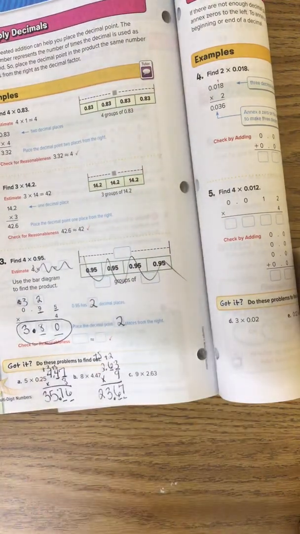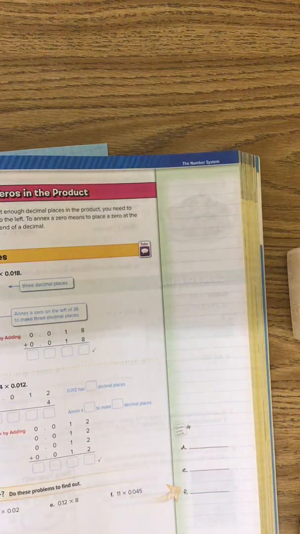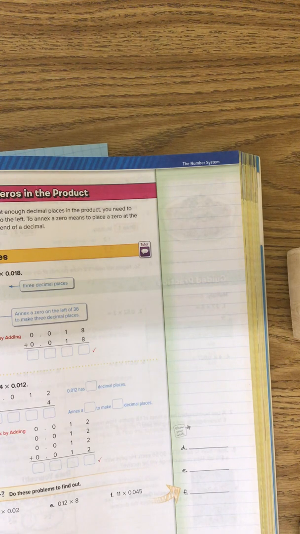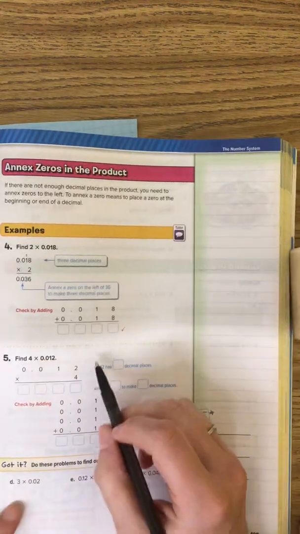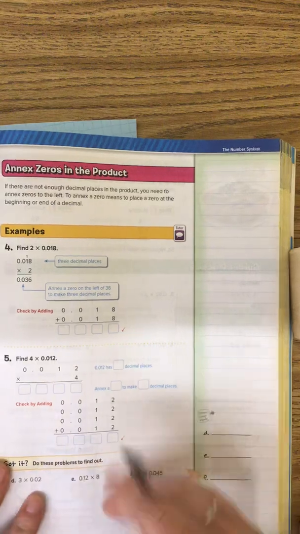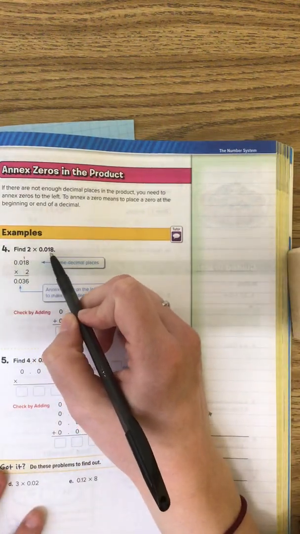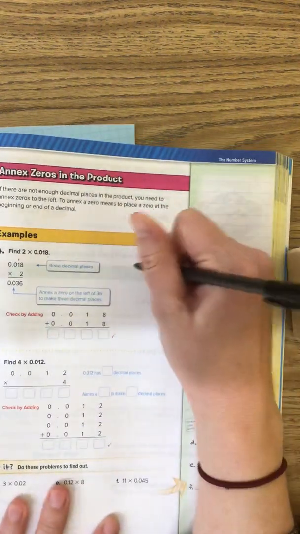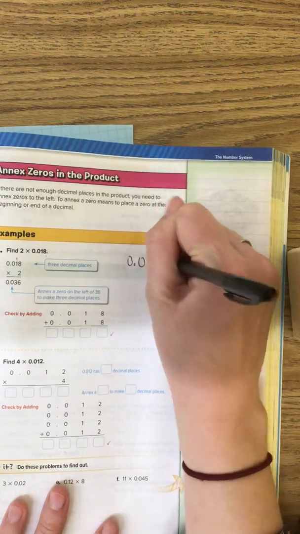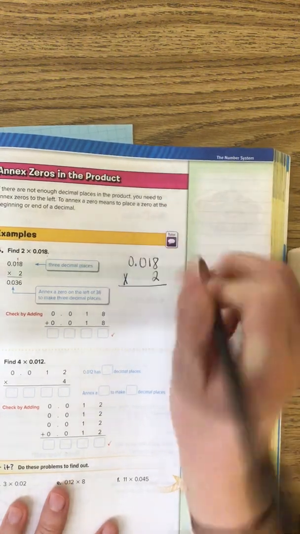So on the next page. Okay. Let's continue on with these examples. You will need to fill in the blanks, so please follow along. Find 2 times 18 thousandths. So we've got 0.018 times 2.